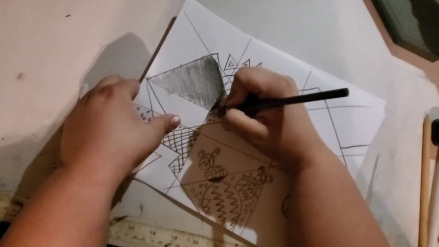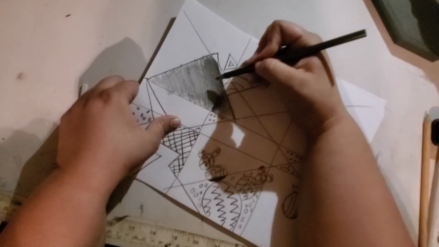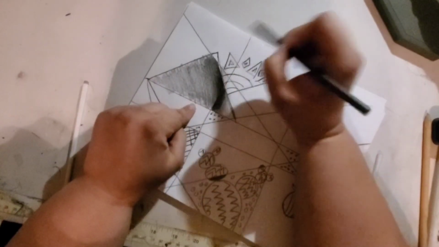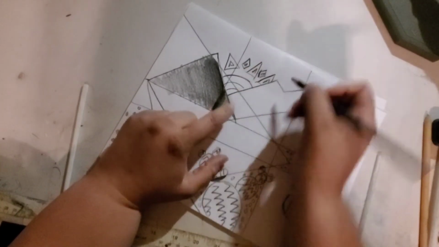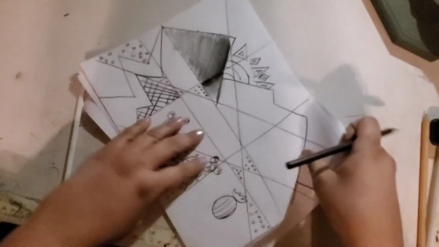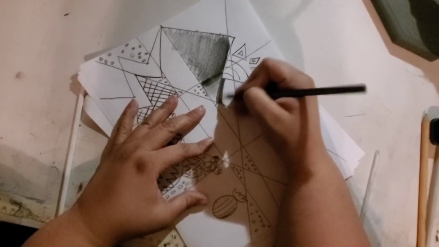Now, notice I changed the direction that I was doing the shading. So this section I started this direction, this side I started sideways. So let's say I want to do this top section over here. You could rotate again and just continue across.